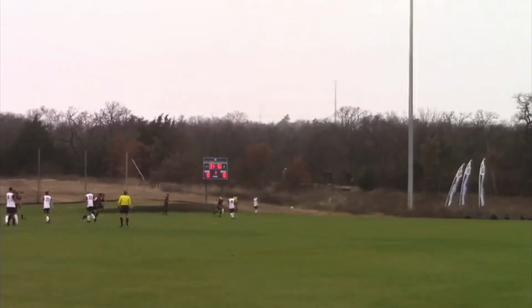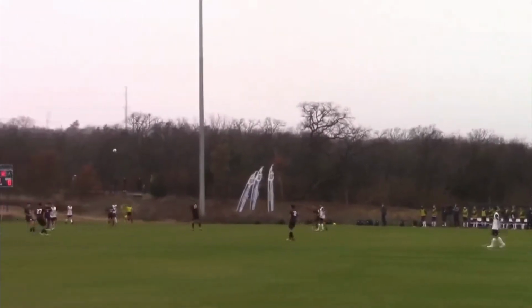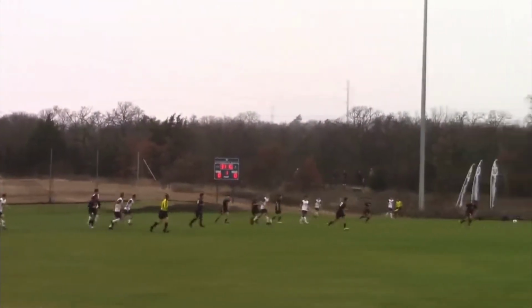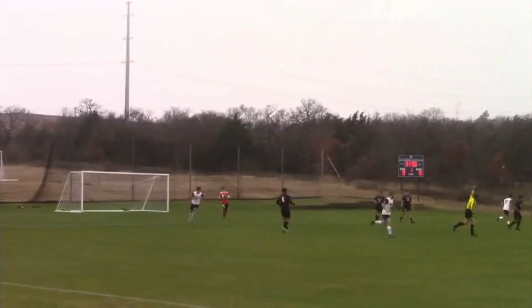So in this one, they have a corner. They play it out, and then he just crosses it in pretty high up in the air. I'm challenged for the header here. Just try to get it out. Fortunately, it goes right back to him, he puts another ball in, but it's too far, so Cody gets it.